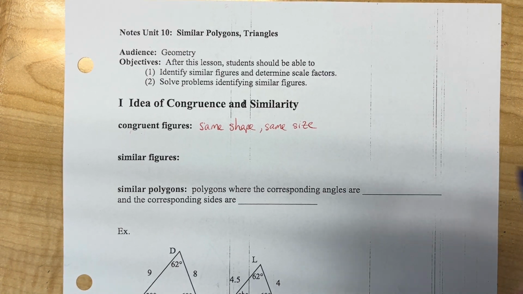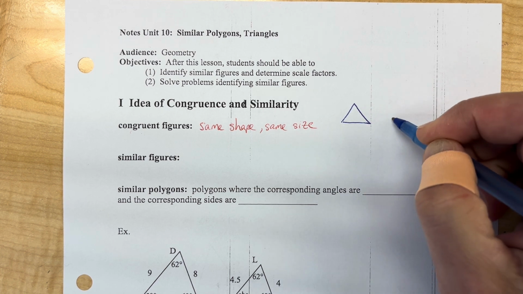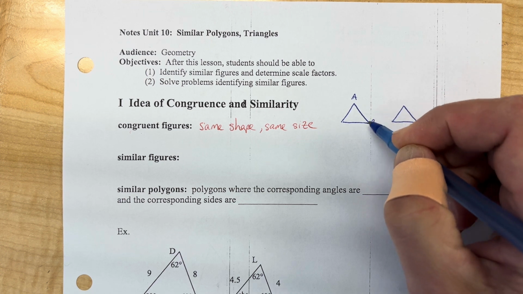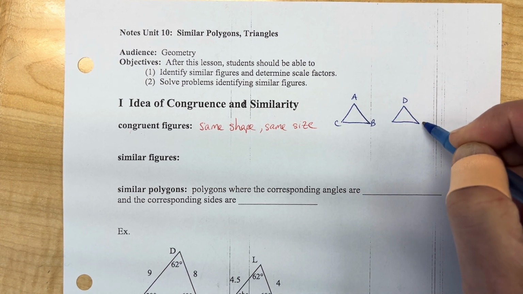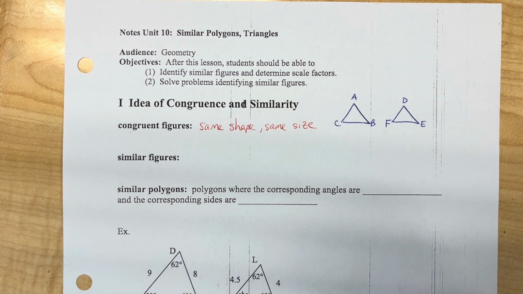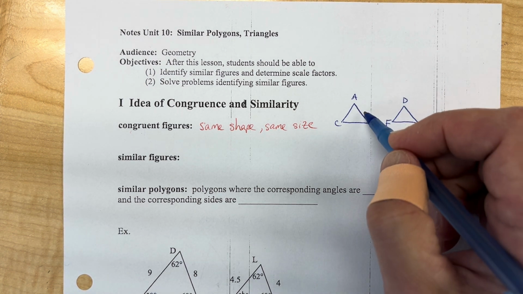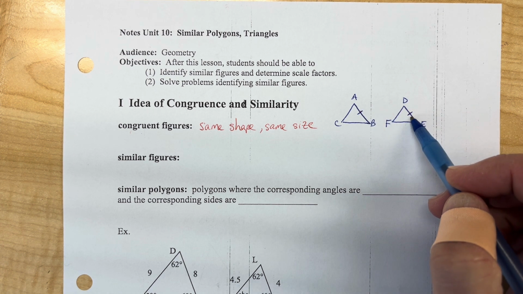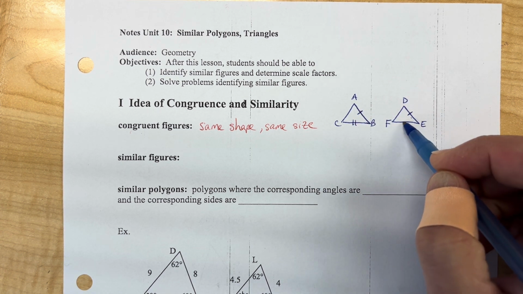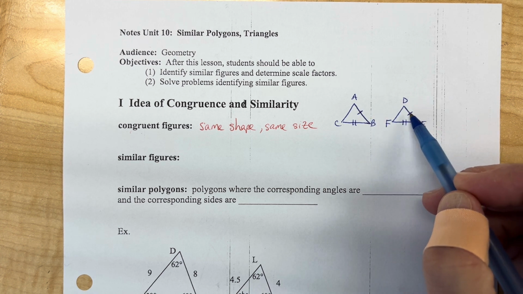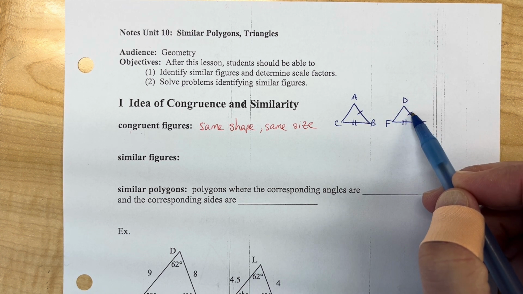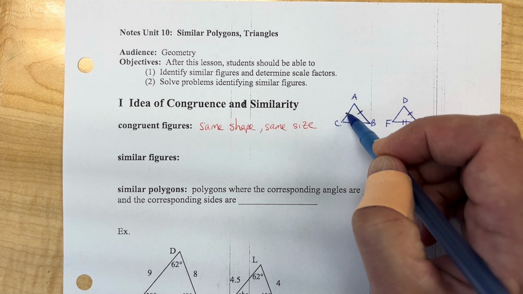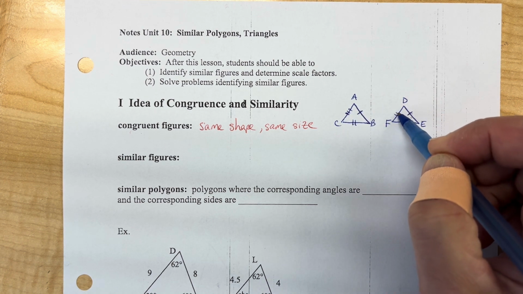All right, so for example, if we take two triangles and we call them A, B, C, and D, E, F. Now if they're congruent, that means that all the sides that match are congruent. Those two sides are corresponding. They match up. They're the same. CB and FE, they're the same. AC and DF, they're the same.